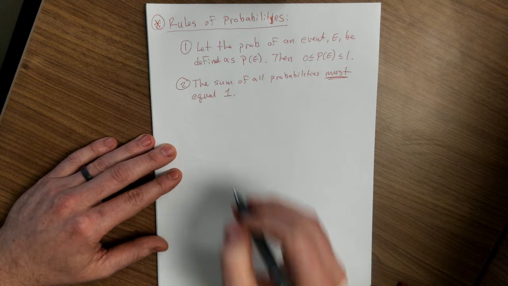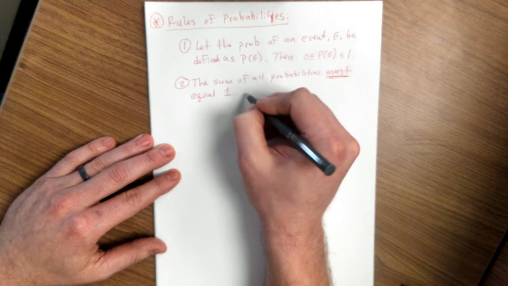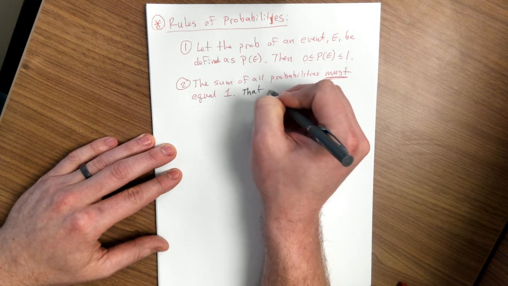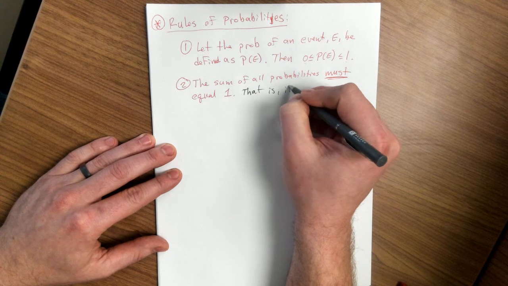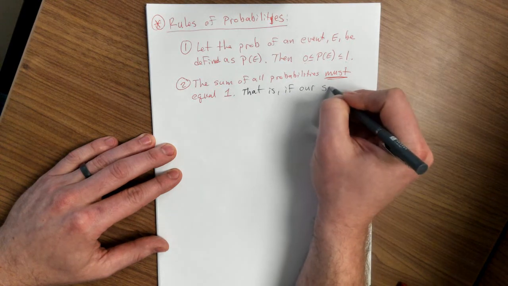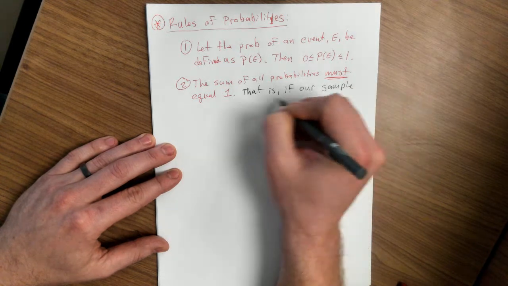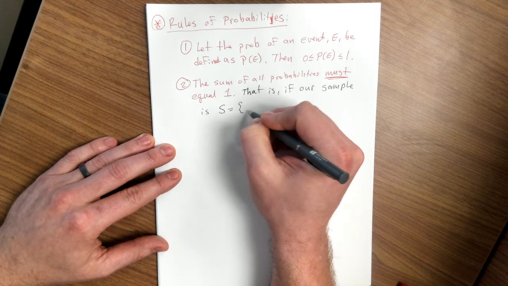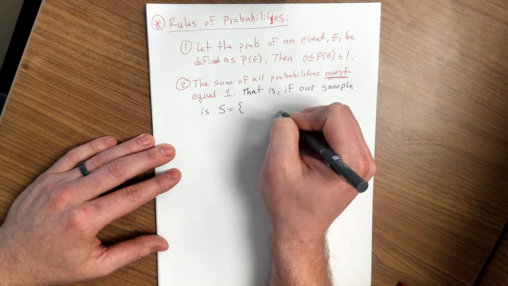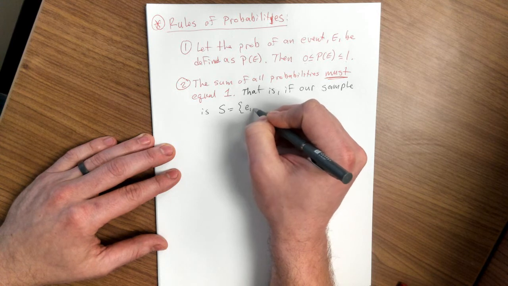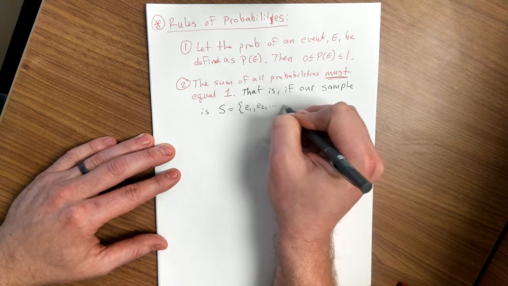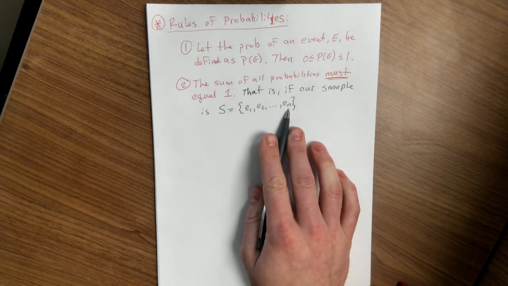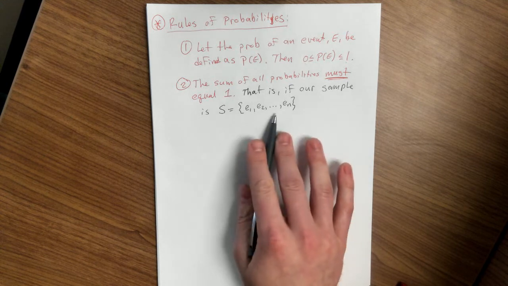So what this means is, let's say our sample space, capital S, equals, and earlier for our sample we wrote 1, 2, 3, 4, 5, 6. Here I'm just going to label them as E1, E2, and so on, up to En. N could be any number, as long as it's a finite set.